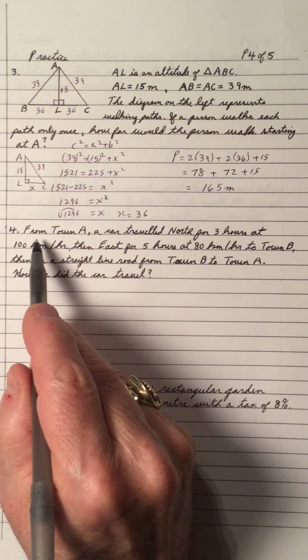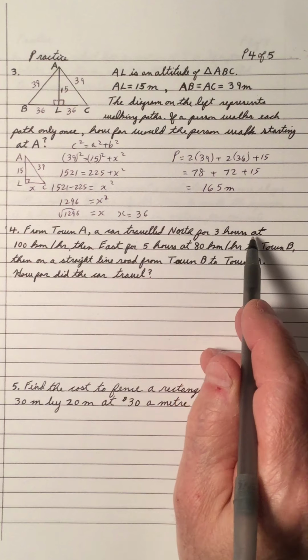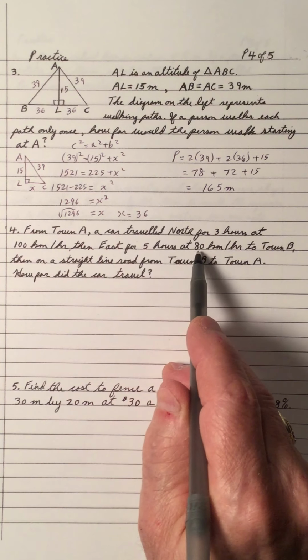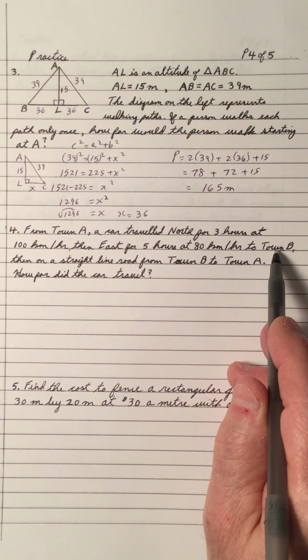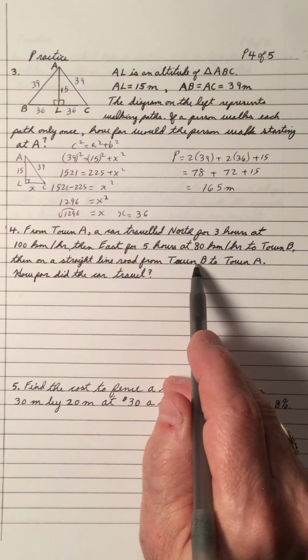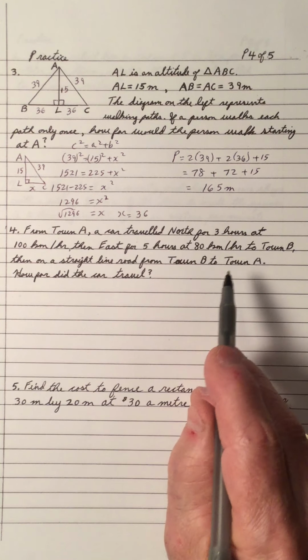Let's come on to number 4. From town A a car travels north for 3 hours at 100 kilometers an hour, then east for 5 hours at 80 kilometers an hour to town B, and then in a straight line road from town B to town A. How far did the car travel?